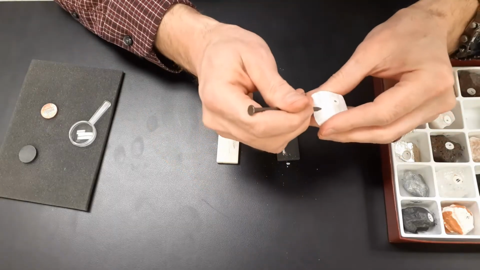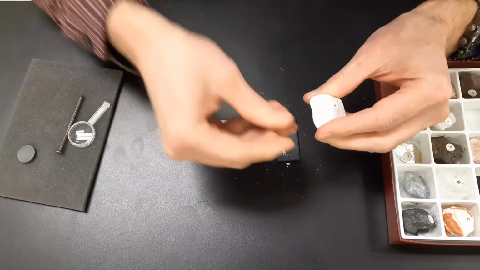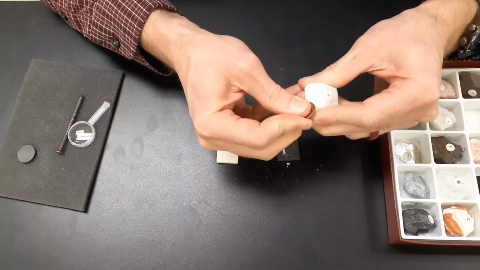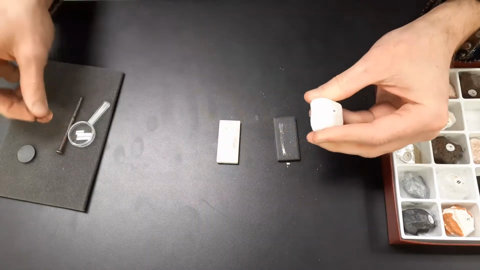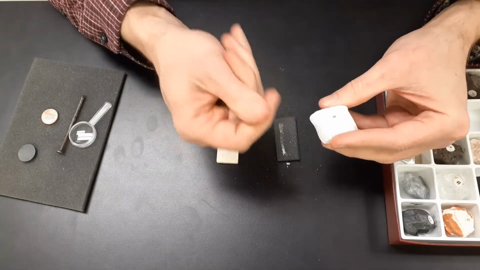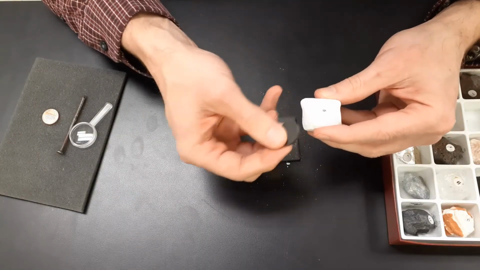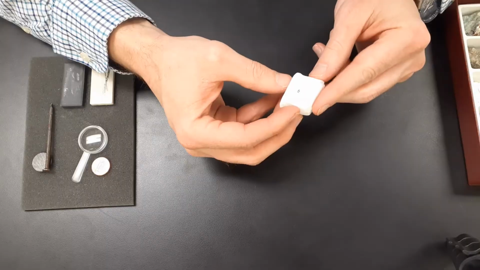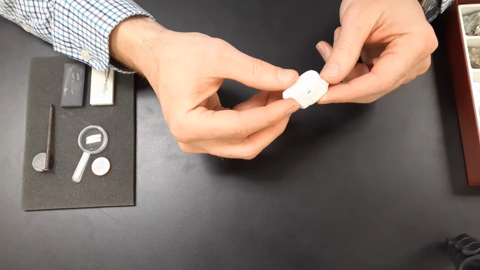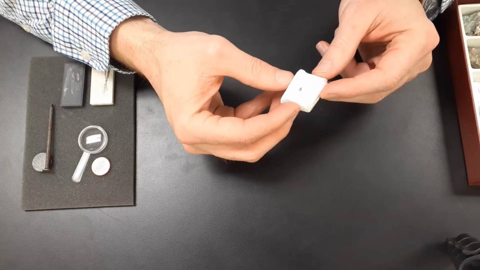So number 6, definitely can scratch it with my nail. Even scratching it here with my penny as well, but not my fingernail. My fingernail's not scratching number 6. Number 6 also not magnetic at all. All right, looking at mineral number 6 with its luster, we could call this one vitreous. It has that kind of glassy shine to it.